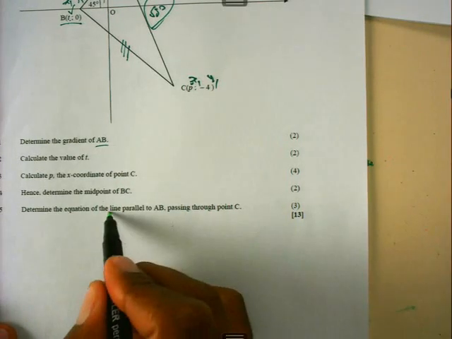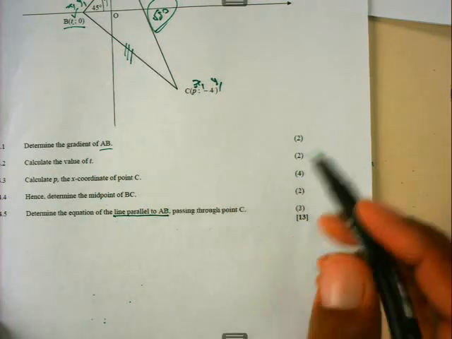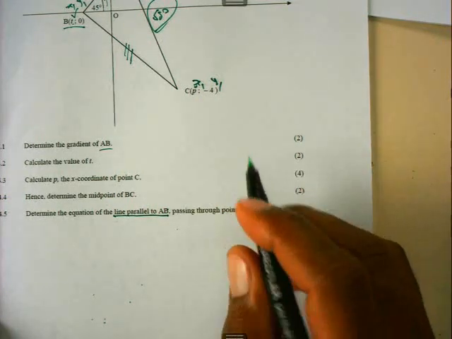Now, they said that line is parallel to AB. Immediately when I see parallel, of course, I'm going to smile. Why? Because I know that if lines are parallel, they have the same gradient. Therefore, the gradient of AB is equal to the gradient of the line that passes through C.